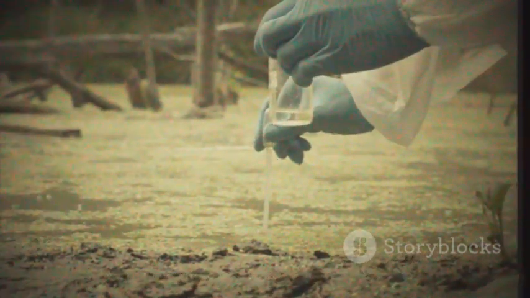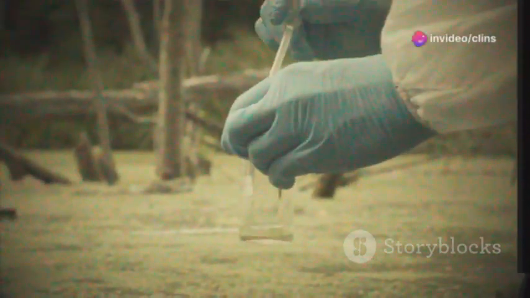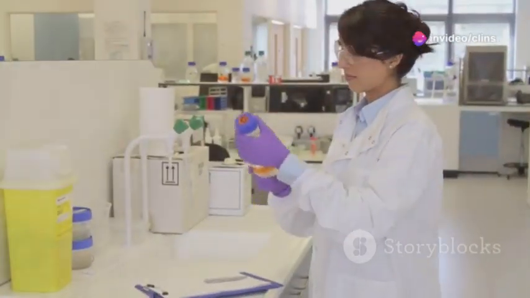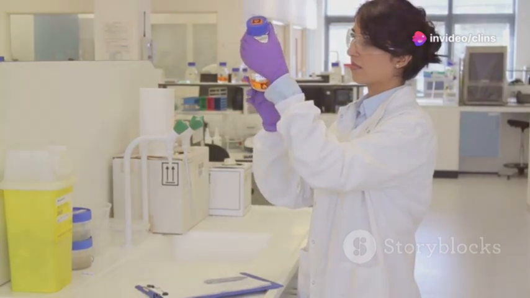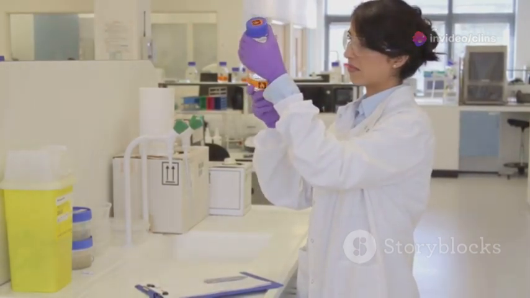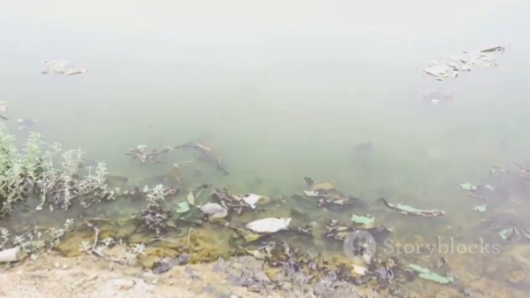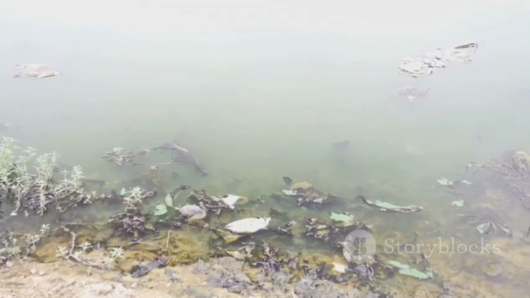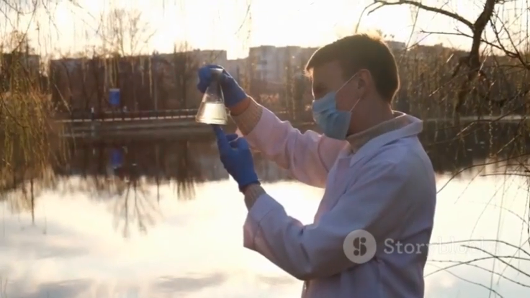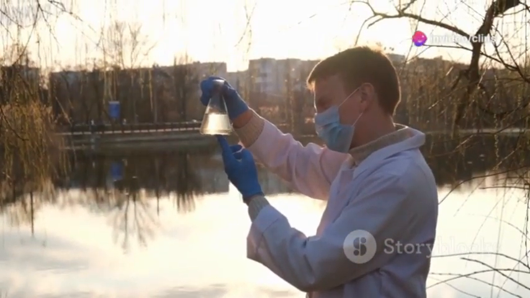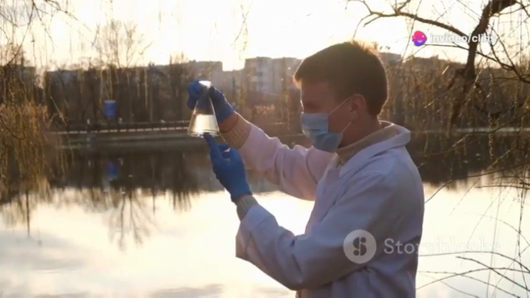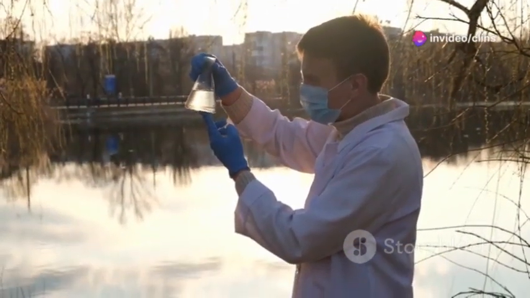Biochemical oxygen demand, or BOD, is the amount of oxygen required by microorganisms to decompose organic matter in water over a specified period, typically 5 days. High BOD indicates high levels of organic pollution. Chemical oxygen demand, or COD, is the amount of oxygen required to chemically oxidize organic and inorganic matter in water. It provides a measure of the total amount of pollutants in the water.